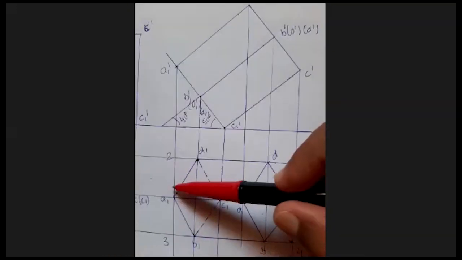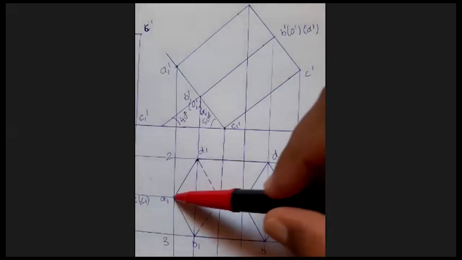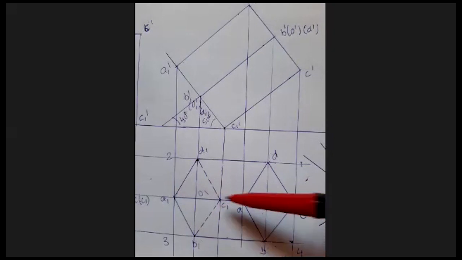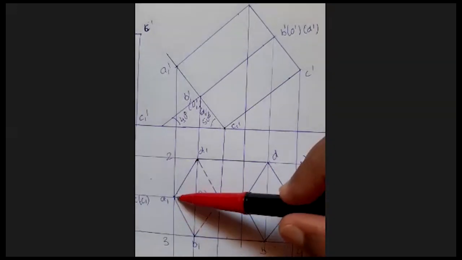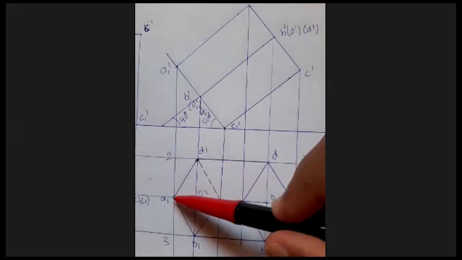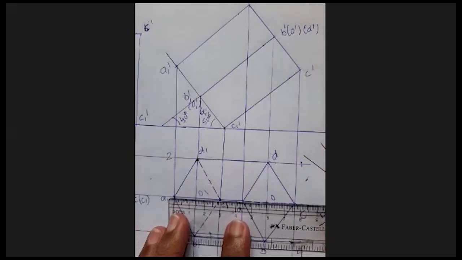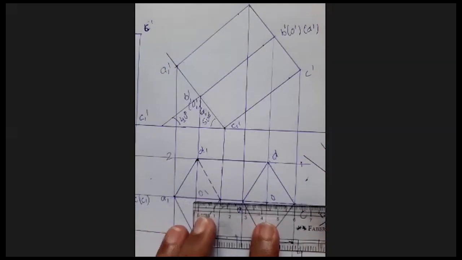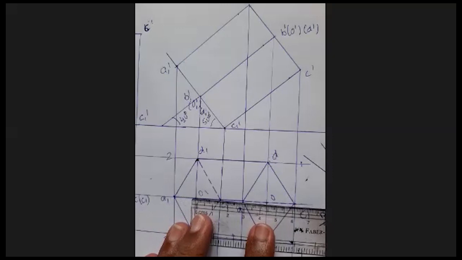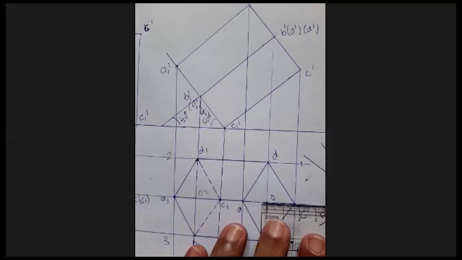Now I have to have another 4 points, which is nothing but A1, C1, A and C. And see that all 4 points, that is the corners A1, C1, A and C, are on the same line. So I am going to measure from A1 to O1. If I measure it is 1.4. The same will be the case here, it will be 1.4, as well as here.